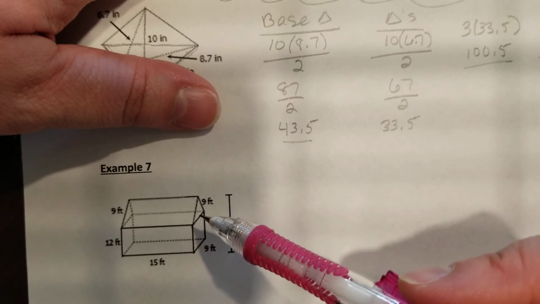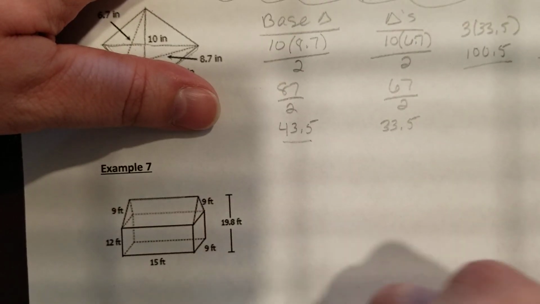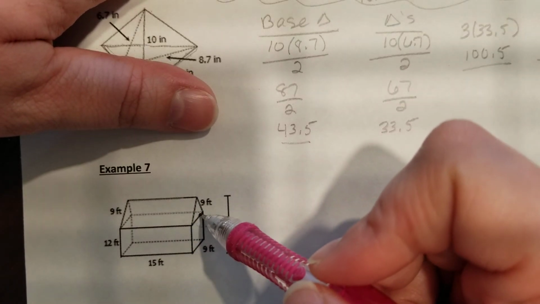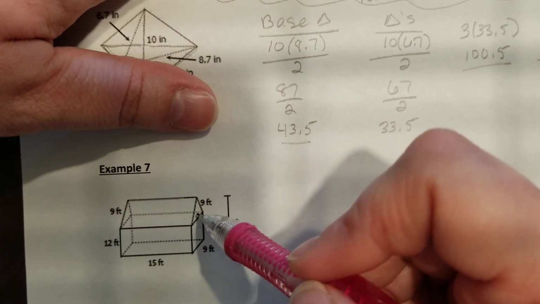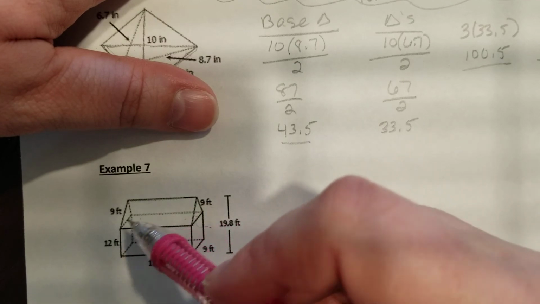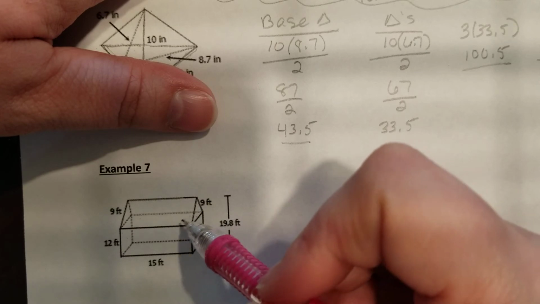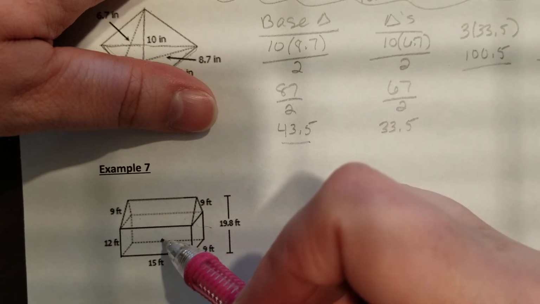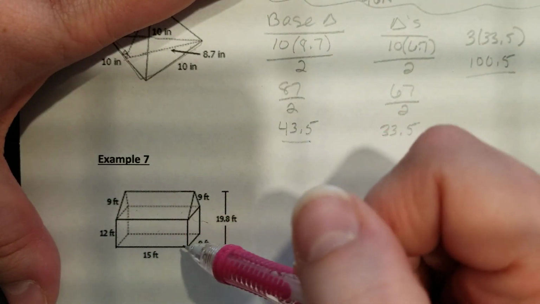All right, so this last one, we are trying to find the surface area of this house. So now we have to talk about which faces are actually going to be seen and which ones aren't. So if we look at this triangular prism on top, the base of this is also the top of this rectangular prism. So we're not going to use either of those faces because they're touching and they don't show on the outside. So we're going to just find each outside face.